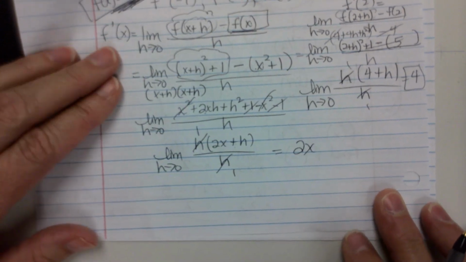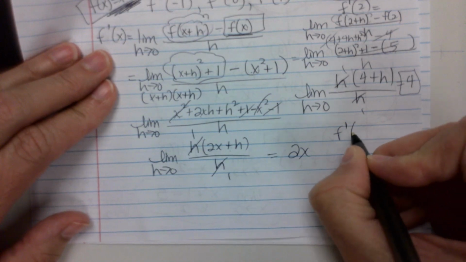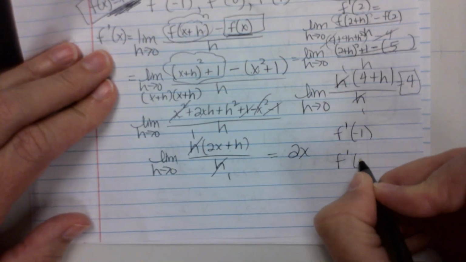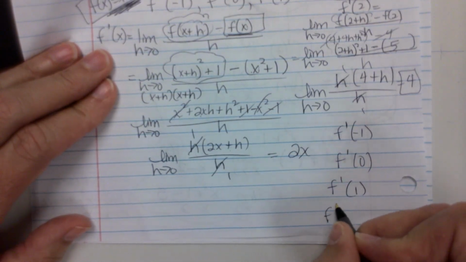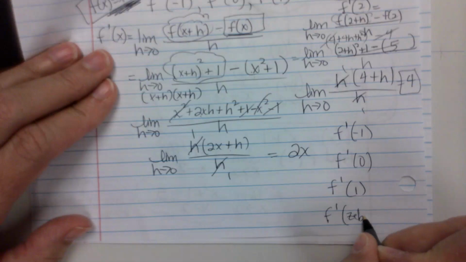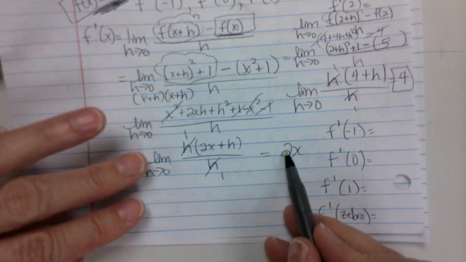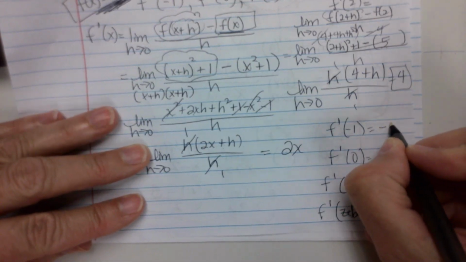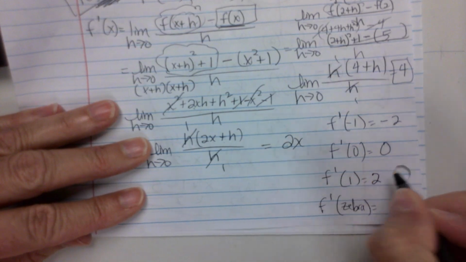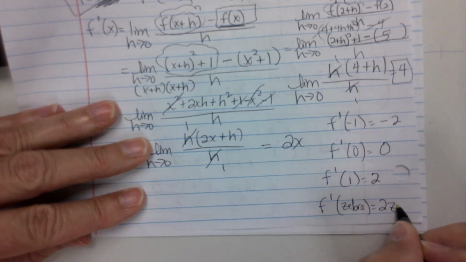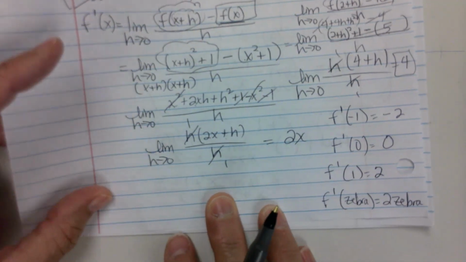So now I have the function for the derivative. I can find f prime of anything. F prime of 1, f prime of 0, f prime of negative 1, f prime of zebra. What is f prime of negative 1? Negative 2. F prime of 0, 0. F prime of 1, 2. F prime of zebra, 2 zebra.